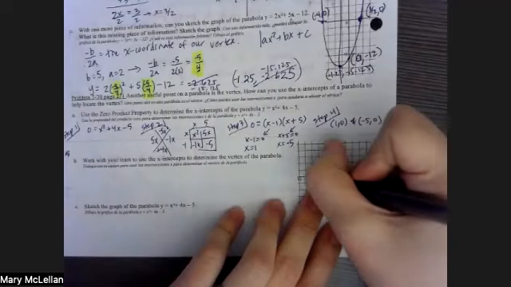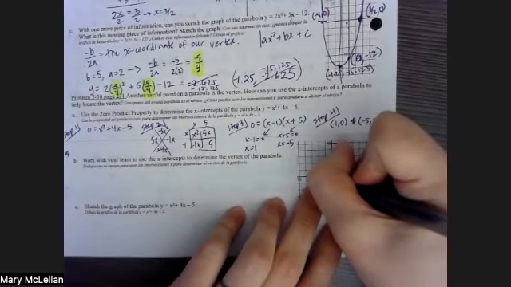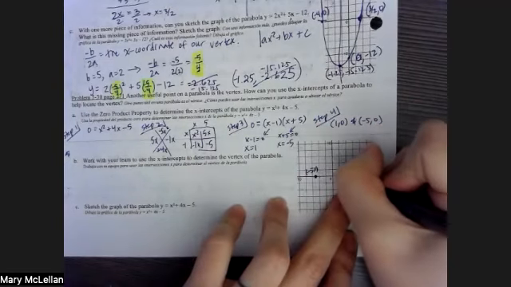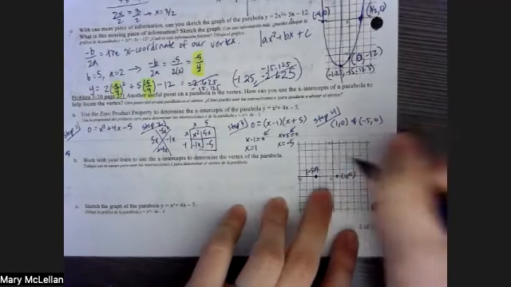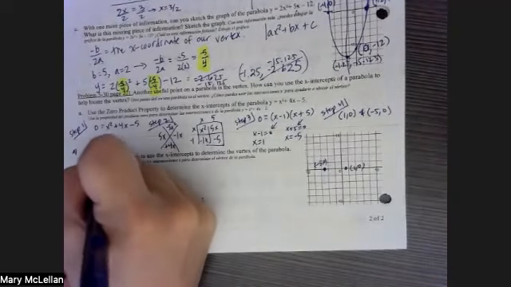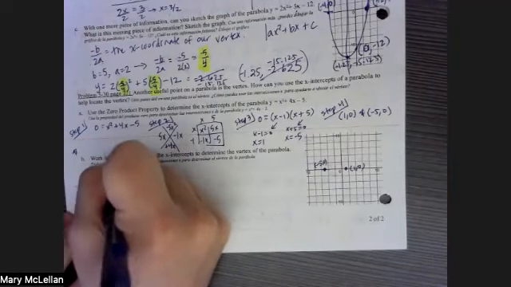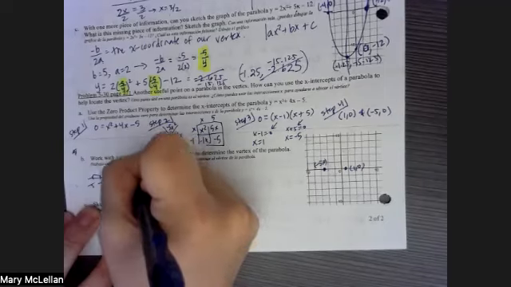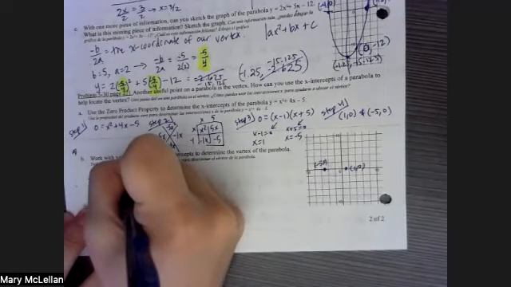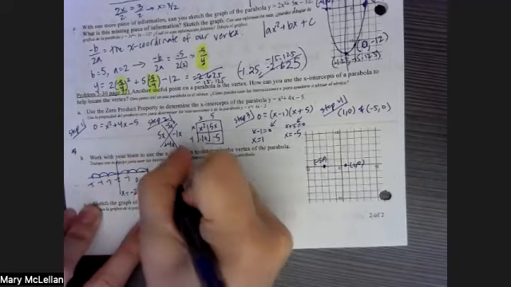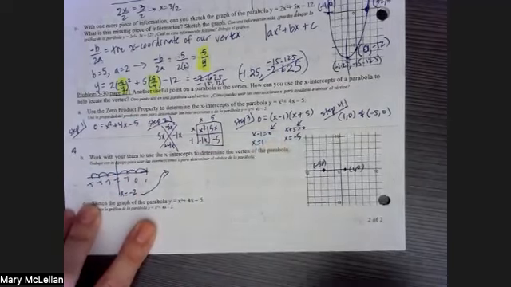Let's do it actually. Okay, 2, 4, 6, 8, 10. So here's negative 5, 0. Here's 1, 0. I know the vertex will be between those. So if I had negative 5, negative 4, negative 3, negative 2, negative 1, 0, 1, and I want to go between those. I know that my line of symmetry will be at x equals negative 2, which means I can plug in negative 2 to my equation.